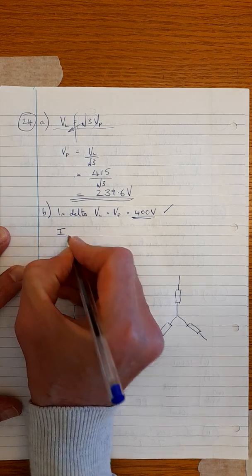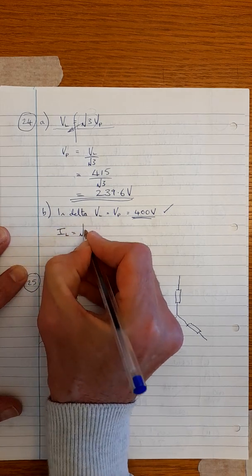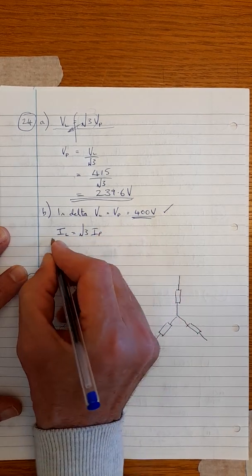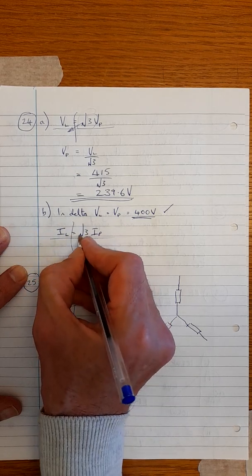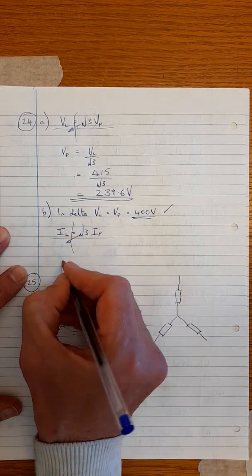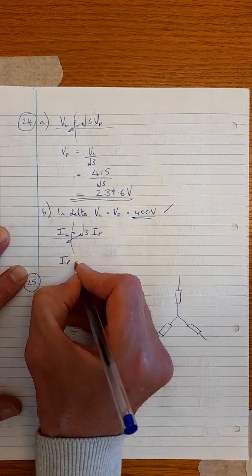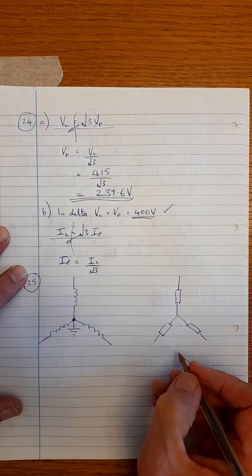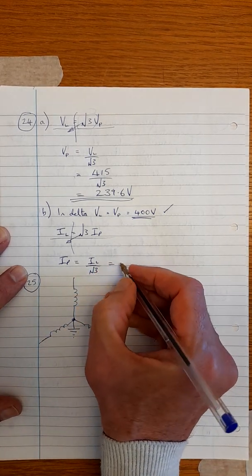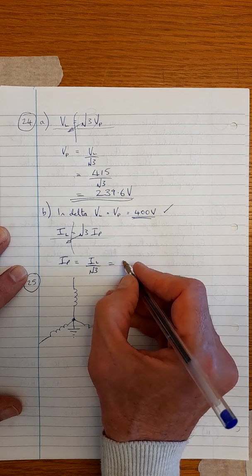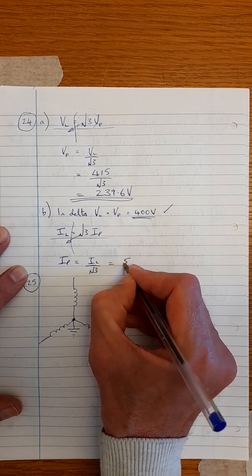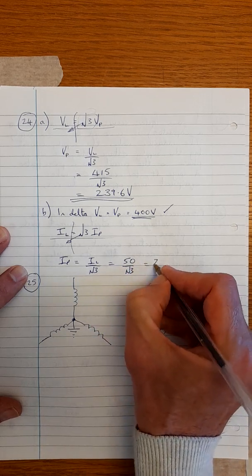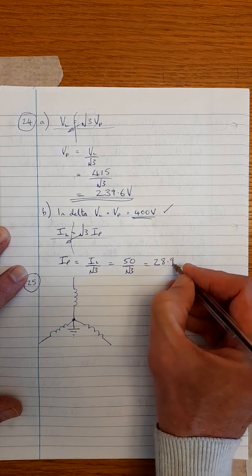So from the formula, IL equals root 3 IP. This is what we want. Leave it on the top and transpose. The root 3 goes under the IL. So we'll end up with IP equals IL over root 3. Put your numbers in, I'll work across, apologies. IL was 50 over square root of 3, and that comes to 28.9.